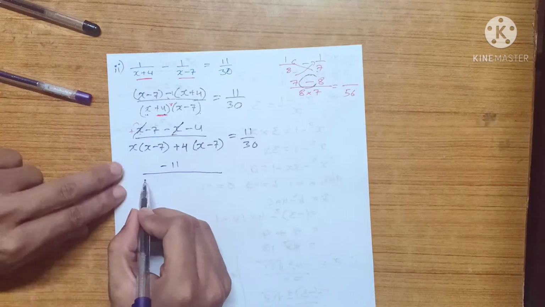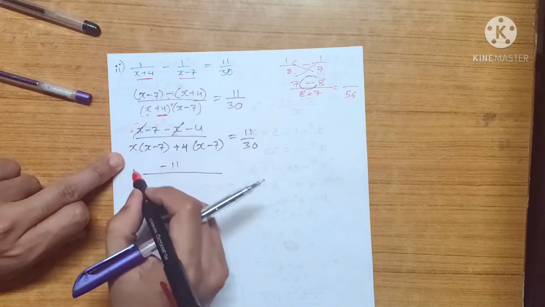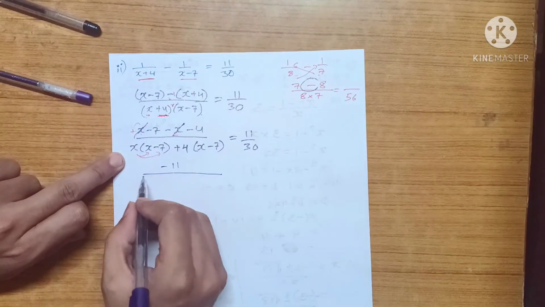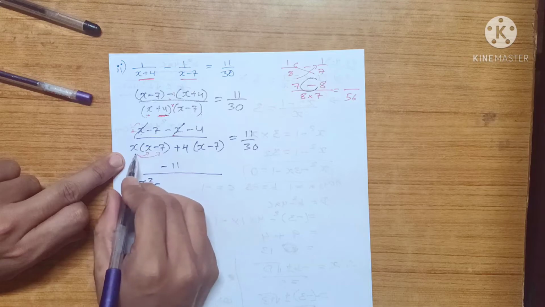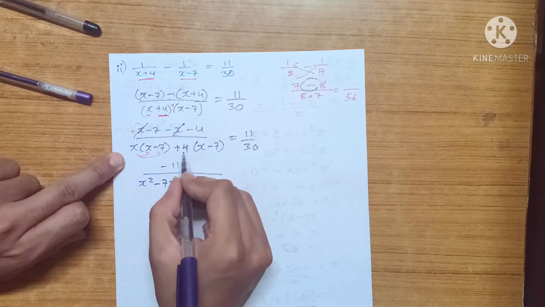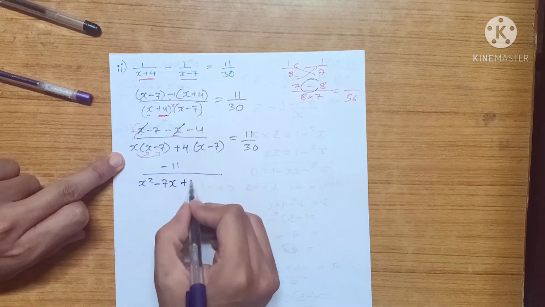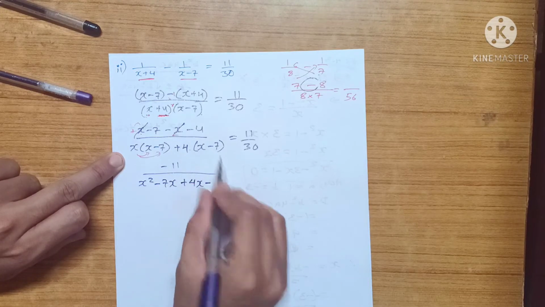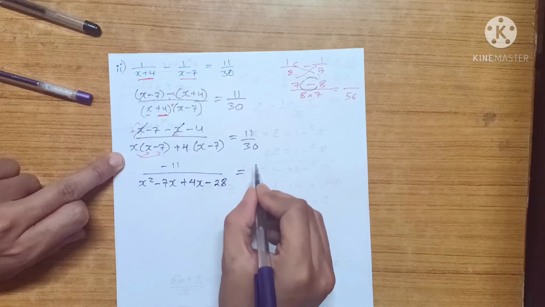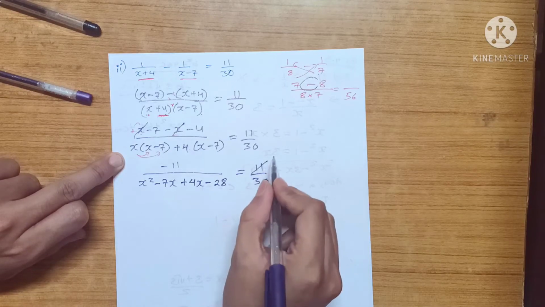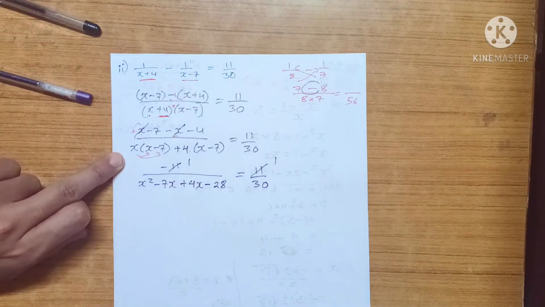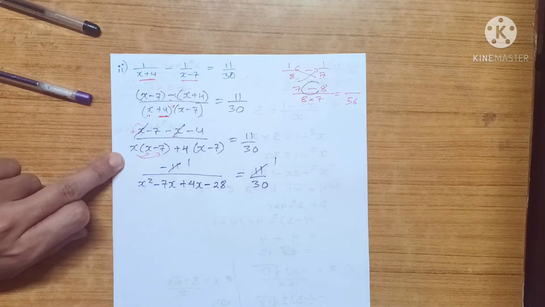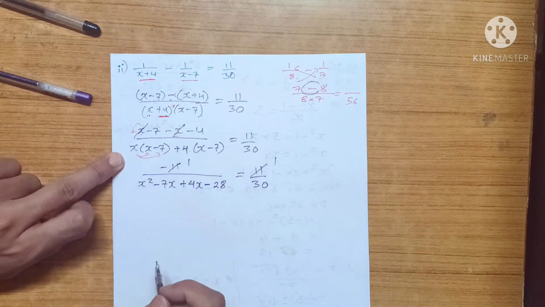And then if we open the brackets again, x should multiply this and this as well, right? So x into x becomes x squared, minus x into 7 becomes 7x. Now same case here, 4 should multiply both, so 4x minus 28, because 7 4s are 28, equal to 11 by 30. 11 1s are 11, 11 1s are 11. I can cut this because there's nothing in other terms, only 11 and 11 is here, that's why.